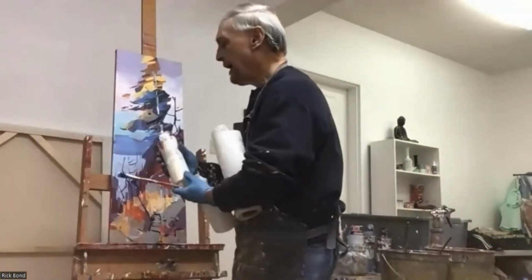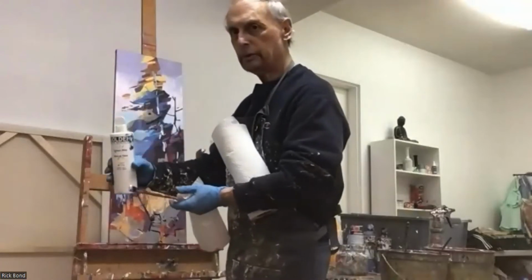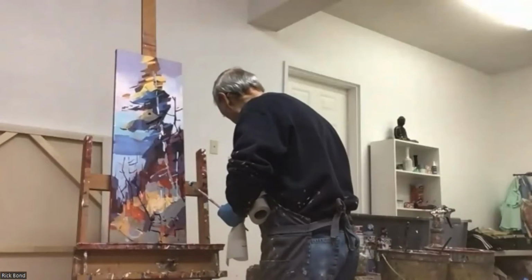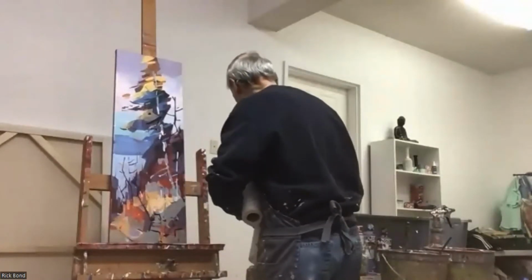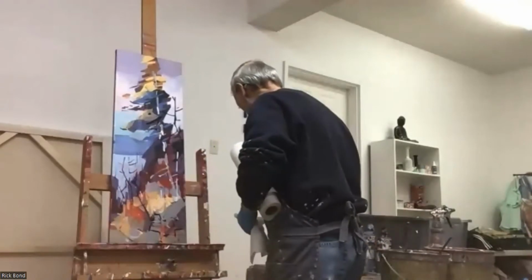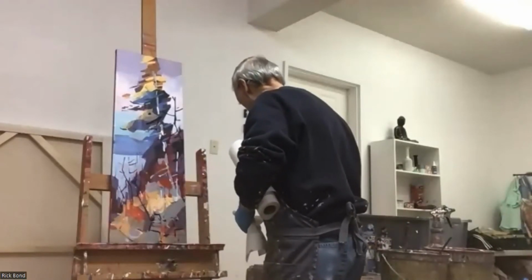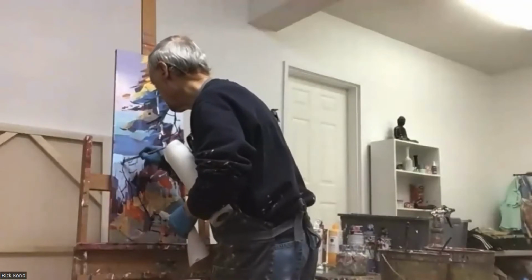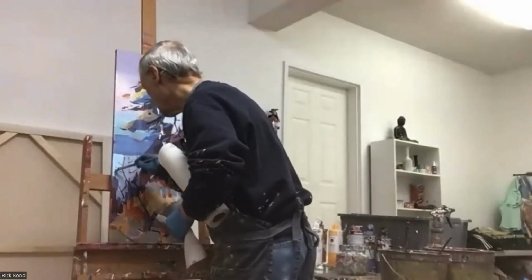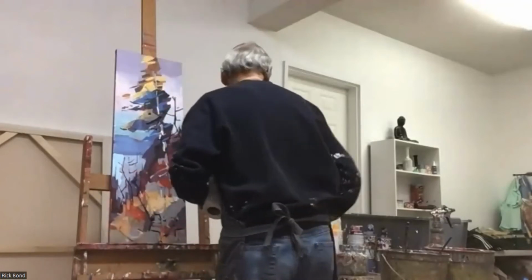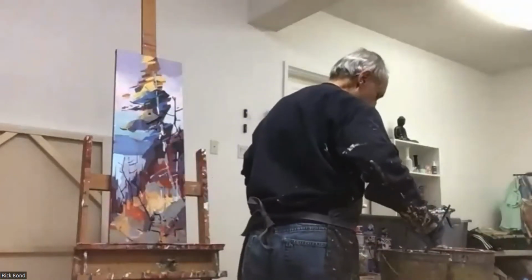And I will add a little bit of acrylic liquid to the heavy body just to make it a bit more fluid, because it is kind of stiff. Need an even smaller brush.